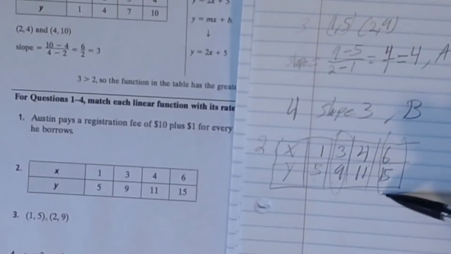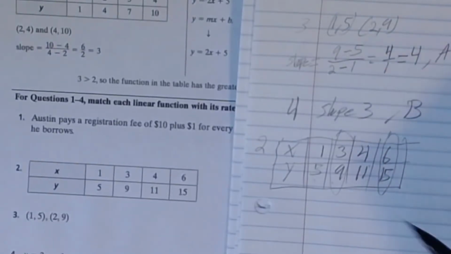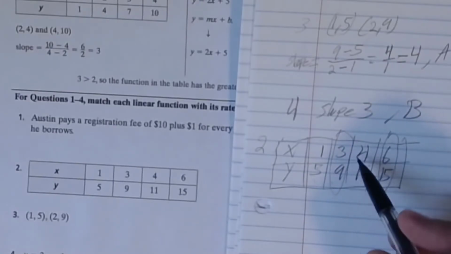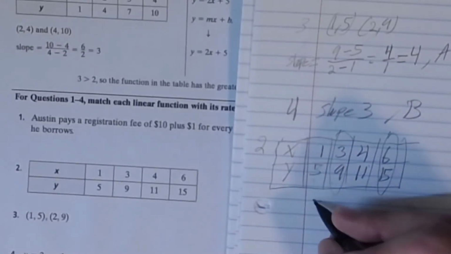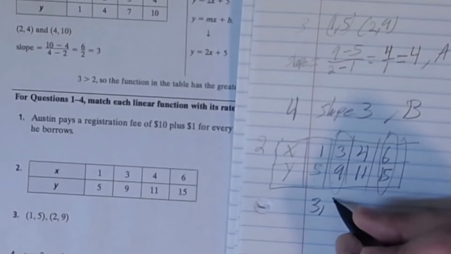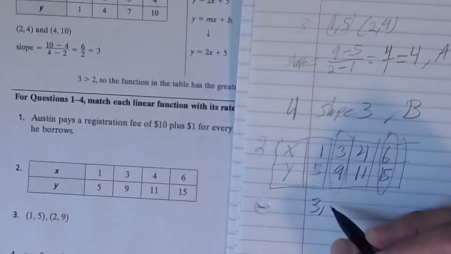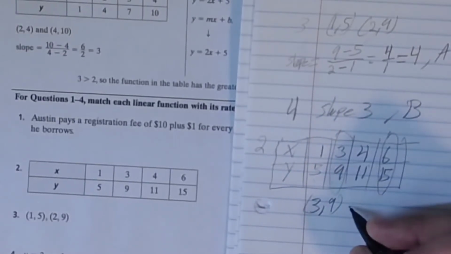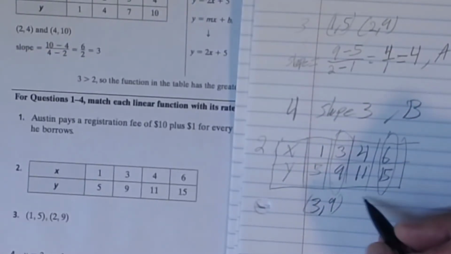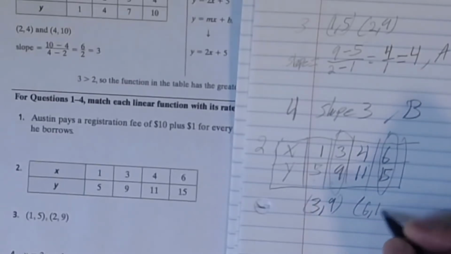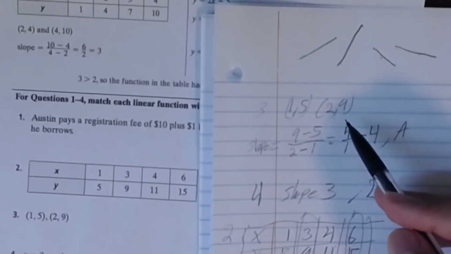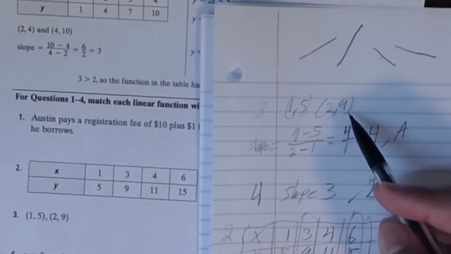Since we're choosing the second one and the fourth one, we're choosing the second point and the fourth point. Let's write it down the way that we write a point. This is the x, this is the y, so it's x comma y, which is 3 comma 9. And here it's 6 and 15, so it's 6 comma 15. You see how it's very similar to the way that we did it over here?